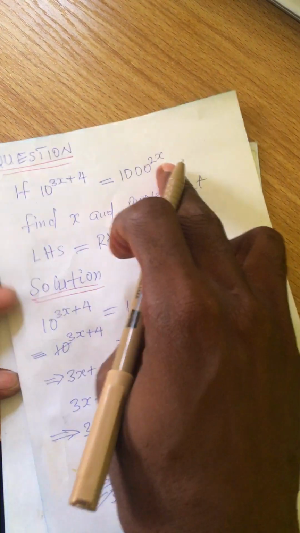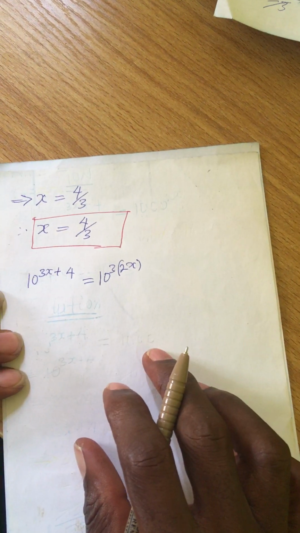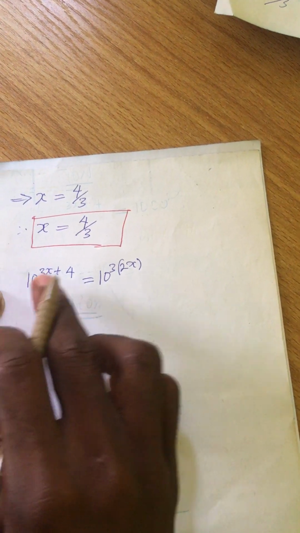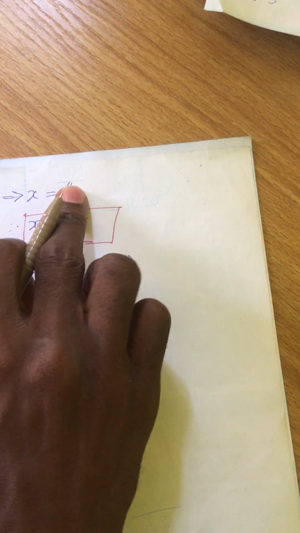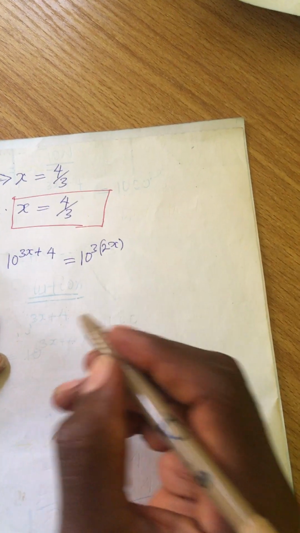So this is coming from what we have seen, and we said this is equivalent to this. So we'll continue. Wherever we see our x, we replace it by 4 over 3, the one that we just discovered, which is the x.